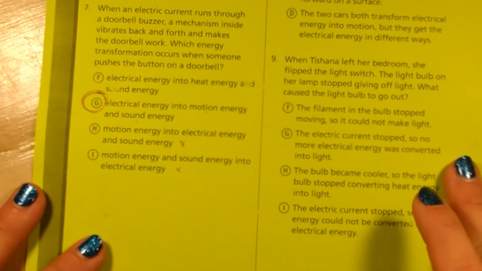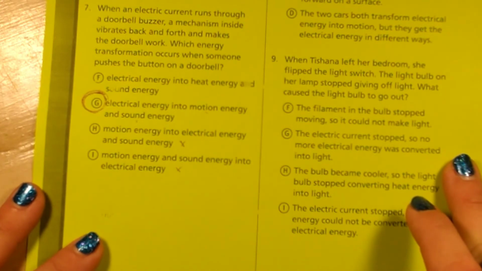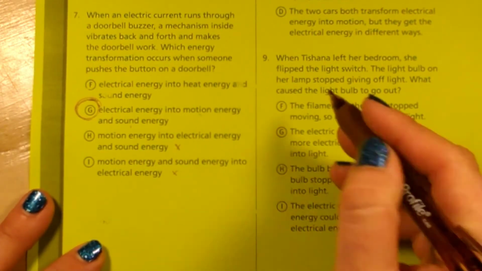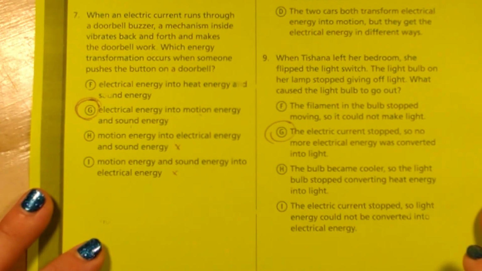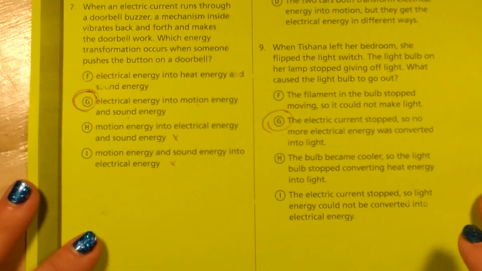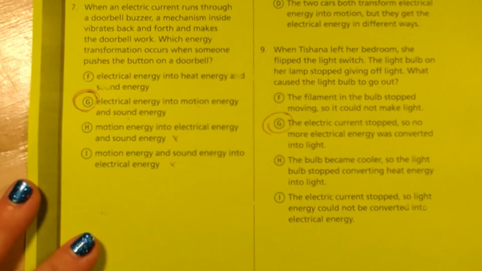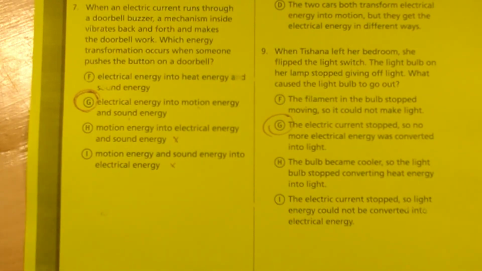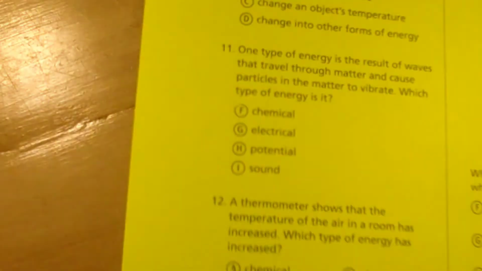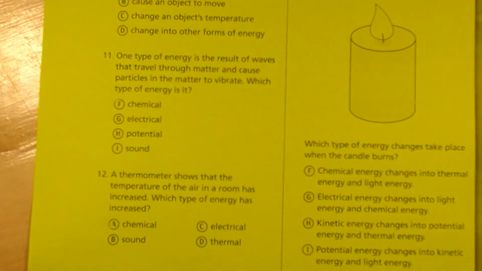When Tishana left her bedroom, she flipped the light switch. The light bulb on her lamp stopped giving off light. What caused that light bulb to go out? The electric current stopped, so no more electrical energy was converted into light. She turned it off, so that means that the electric current was turned off. And we'll learn more about that in our next unit.